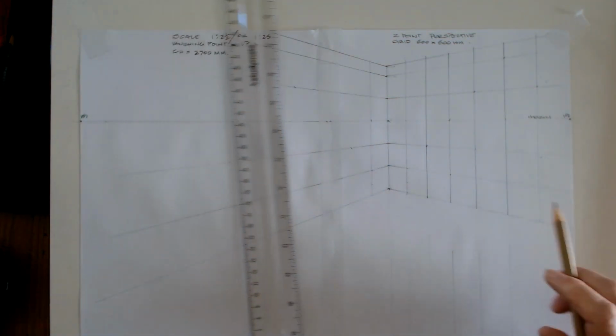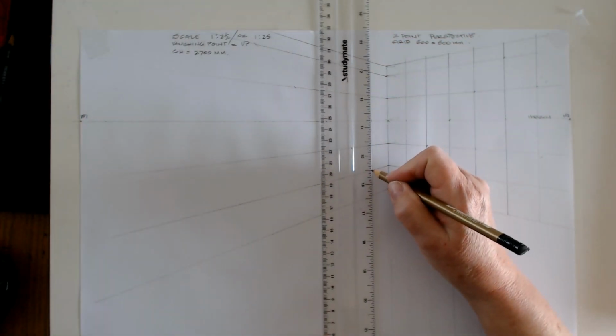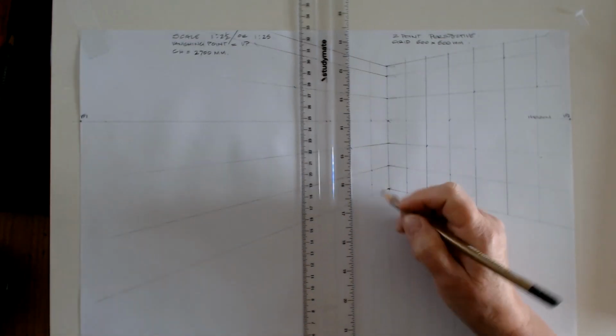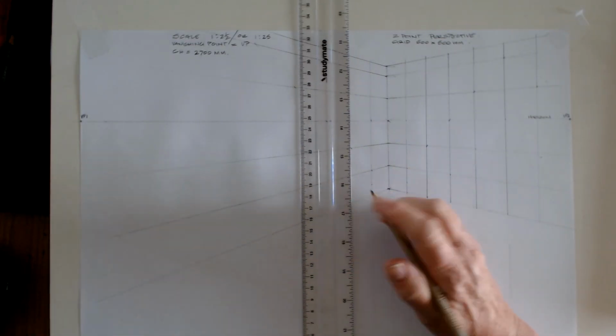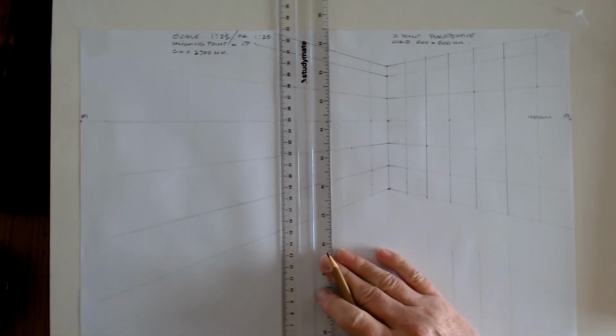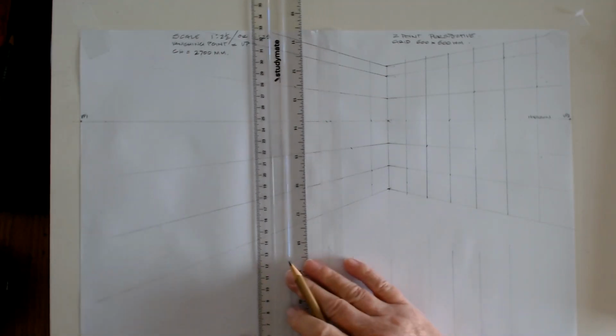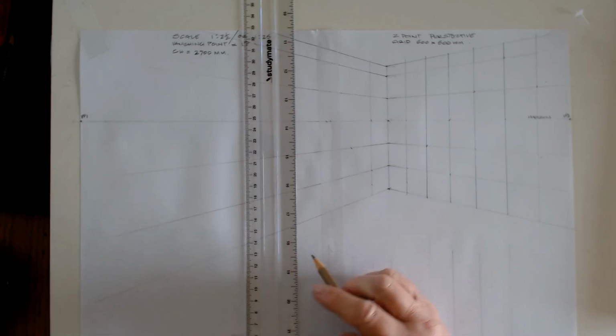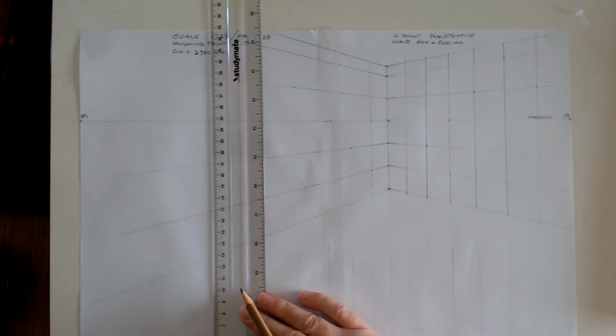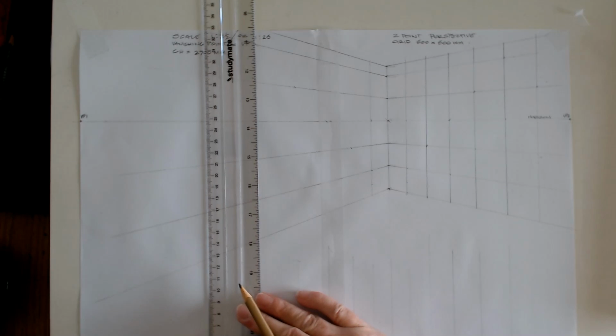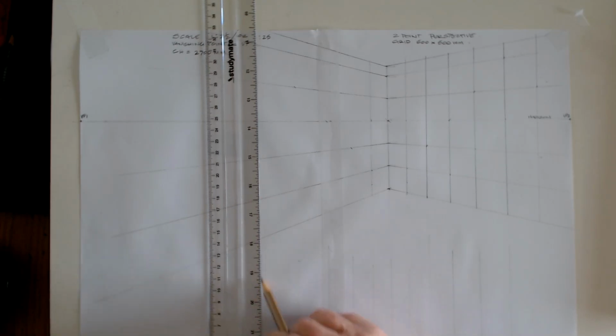And then again, down the bottom of my page, very lightly, I'll erase this later, I'm just going to mark them down here to see if they look like they're coming out okay.